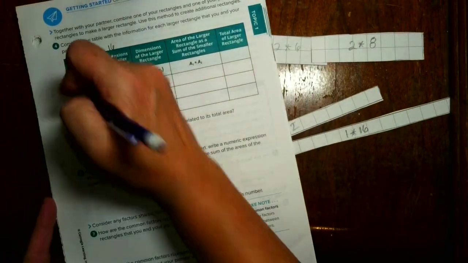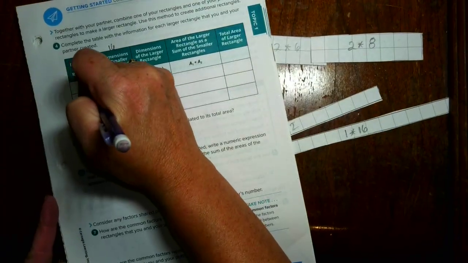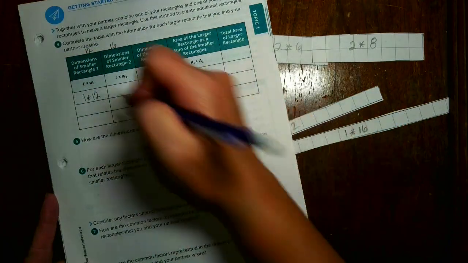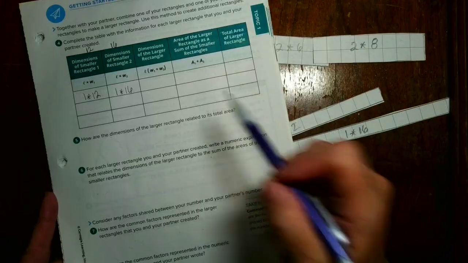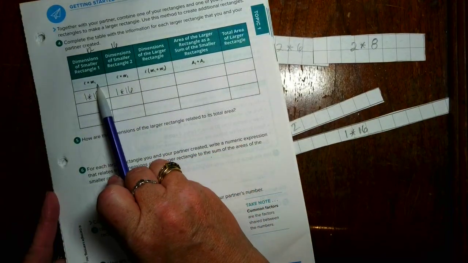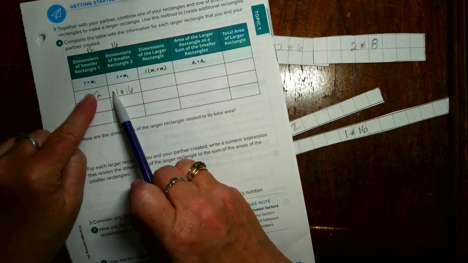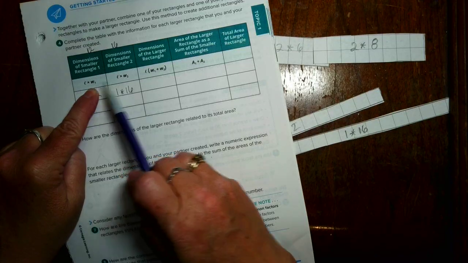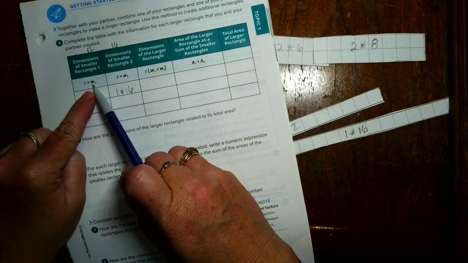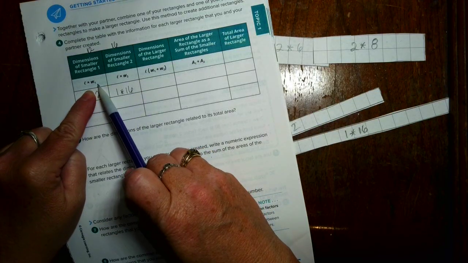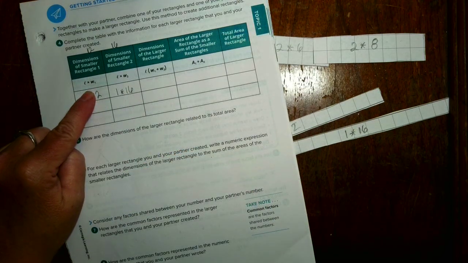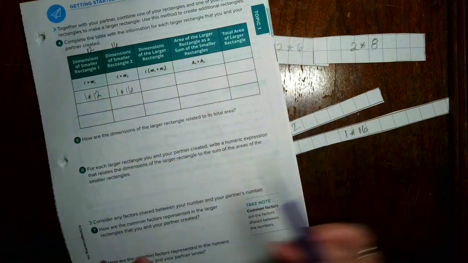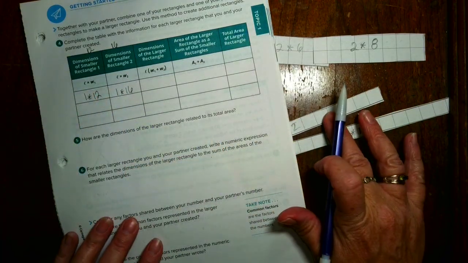So we had a 1 by 12, and here we had a 1 by 16. So we had length times width. Notice it has a small 1 there and a small 2 here. You read that width sub 1 and width sub 2, meaning width number 1 and width number 2. That's how they put it, so that they're telling us it's two different shapes.